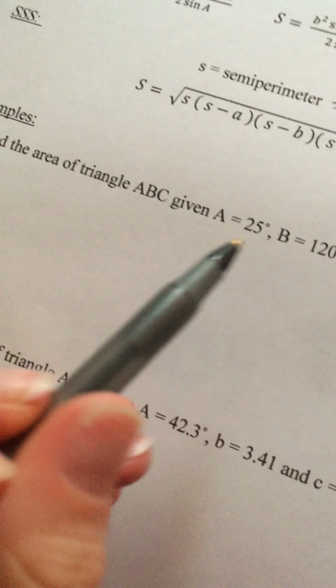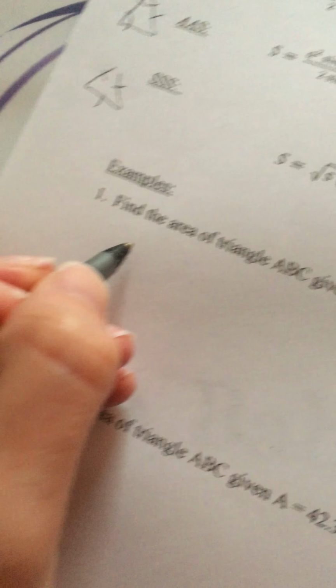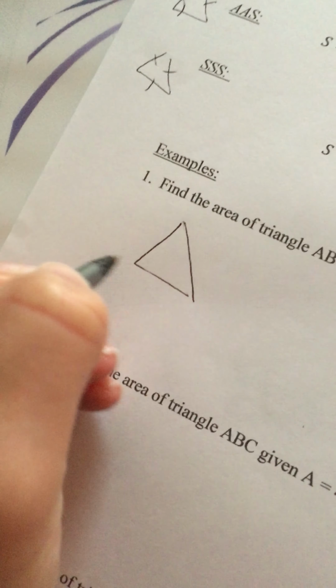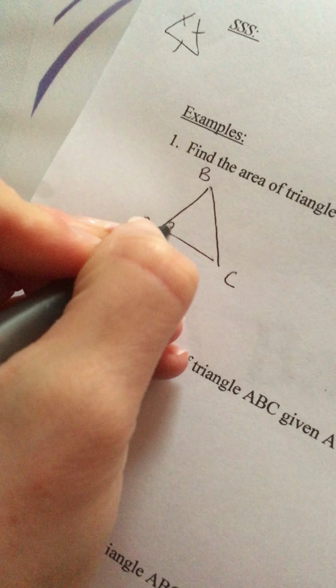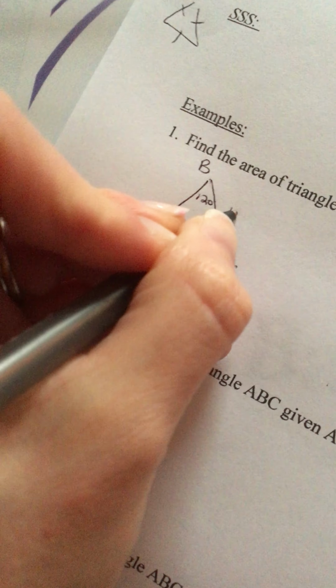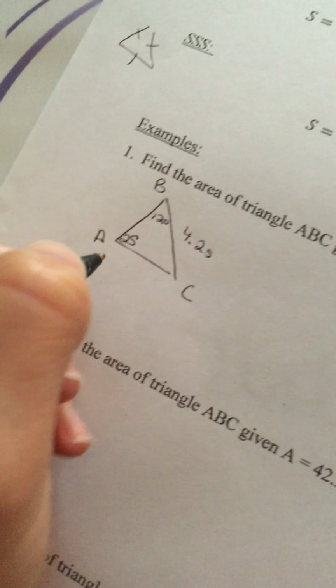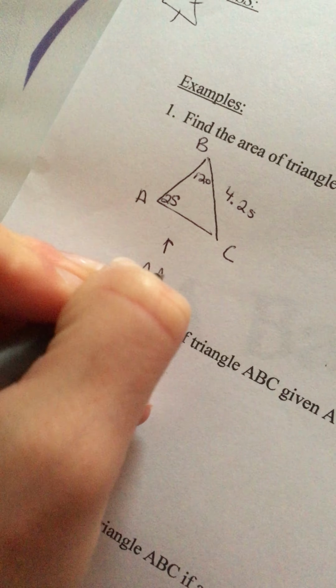So find the area of triangle ABC given A is 25, B is 120, and a is 4.25 feet. All right, so I like to draw the picture. You guys know that. So A is 25, B is 120, and a is 4.25. So this is an example of an angle, angle, side triangle.